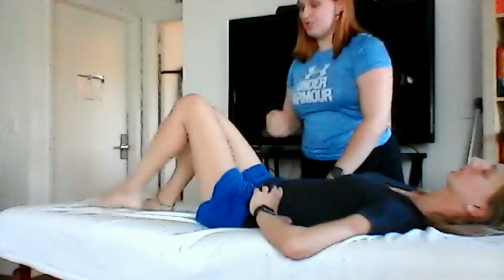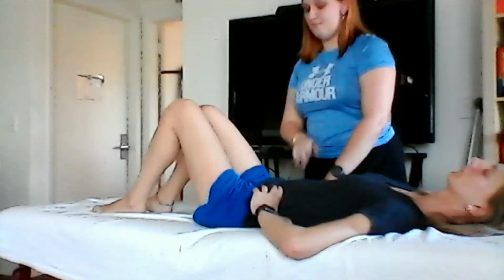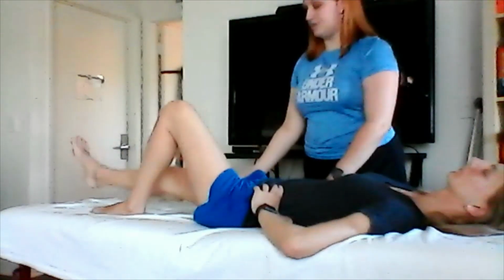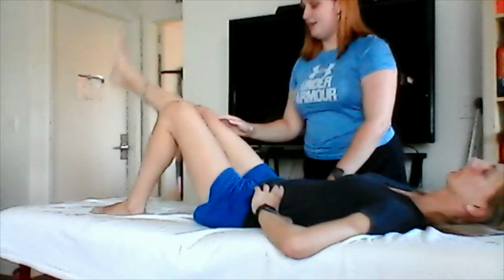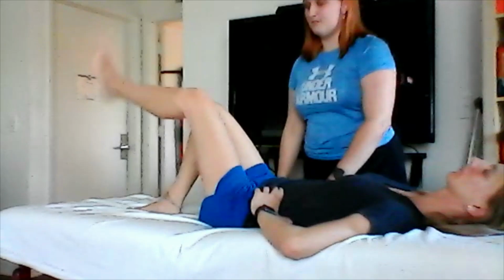The next progression from here, once they get good at that, would be to extend their leg down, maintaining that TRA contraction, and then doing a leg lift. So like an active strict leg raise, and bringing it up and then back down. And then same thing on the other side.